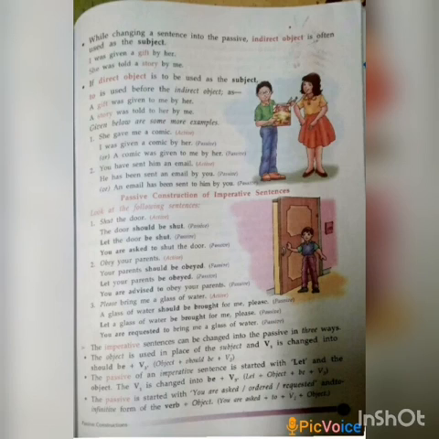The second one: if an indirect object is to be used as a subject, the "to" is used before the indirect object. See the example. A gift was given to me by her. Can you understand the difference? Yes, a story was told to her by me. So if we use the indirect object, we just add "to". Just change the subject into the object, and the object becomes the subject.